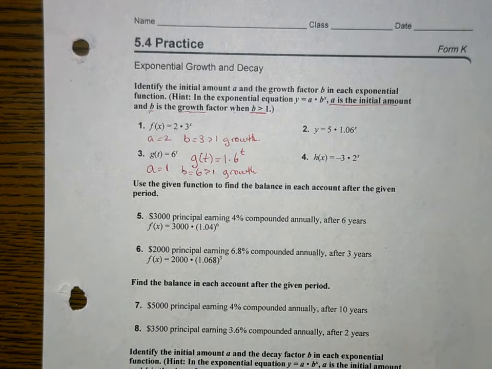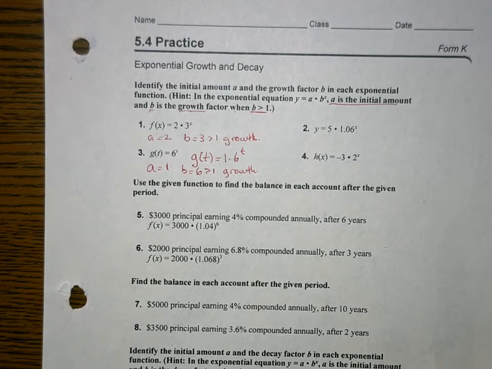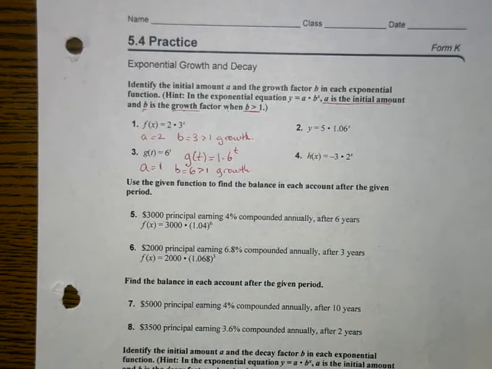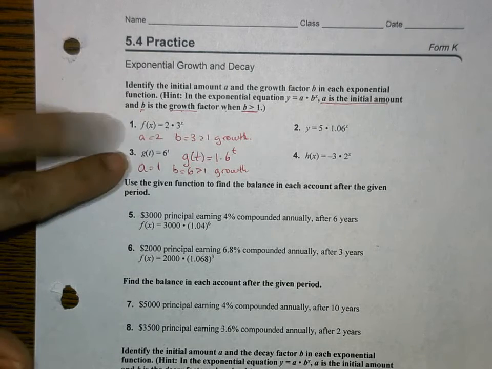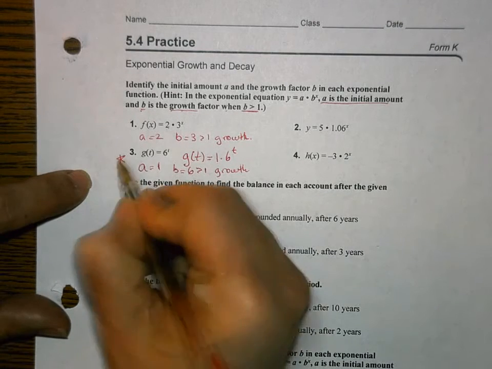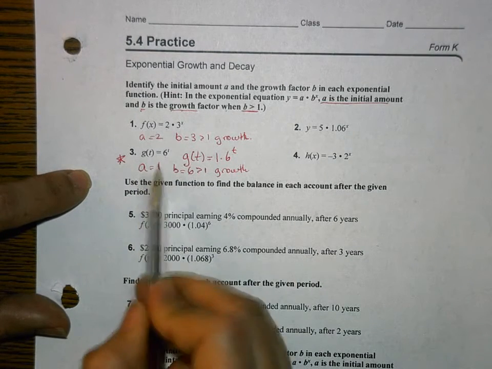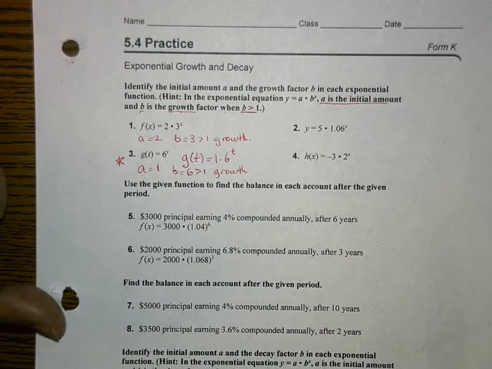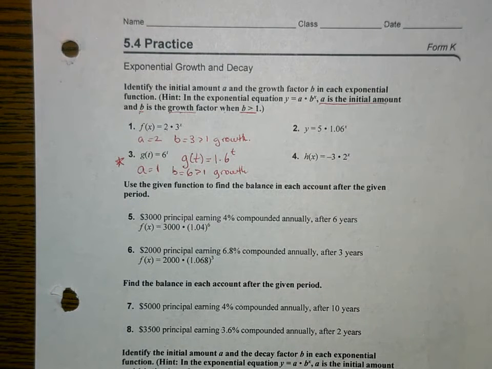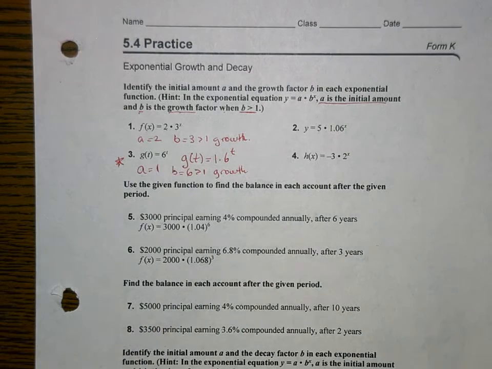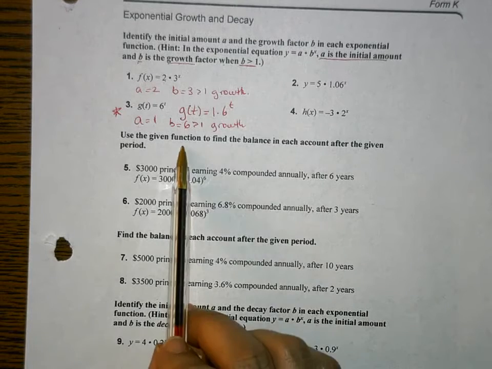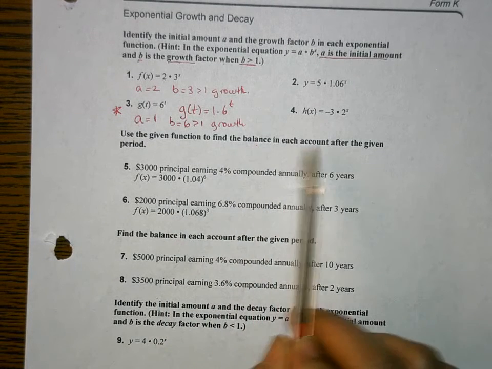Okay? Now, I would like to do number 2 and 4, so you can practice identifying the a value and the b value. This number 3 was the hardest one because the students don't realize that a equals 1. Sometimes they say, oh, there is no a, so a equals 0. That is not correct. If a was 0, then 0 times 6 would be 0. That's not true.